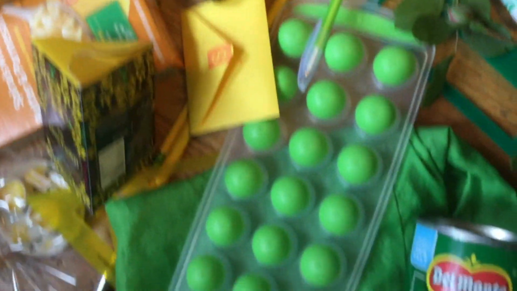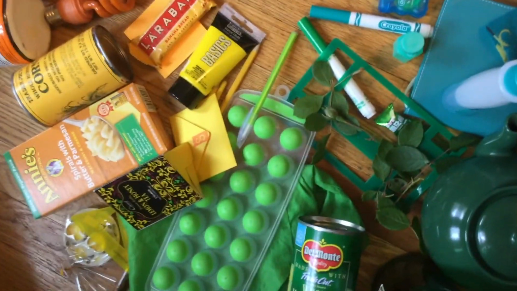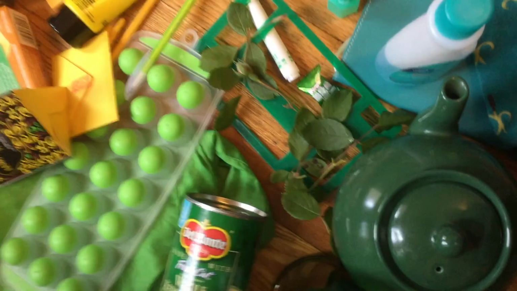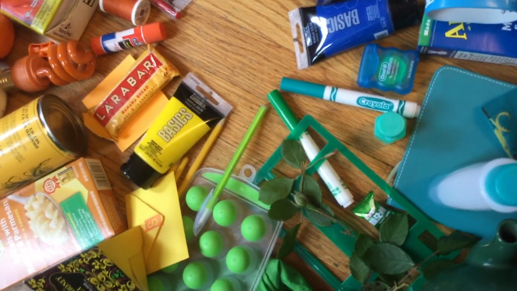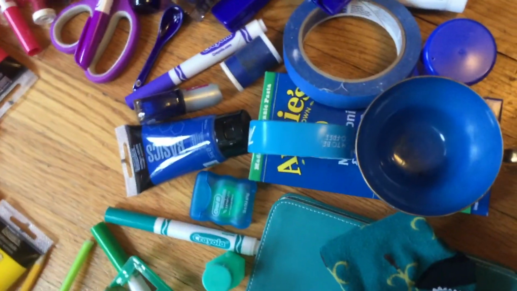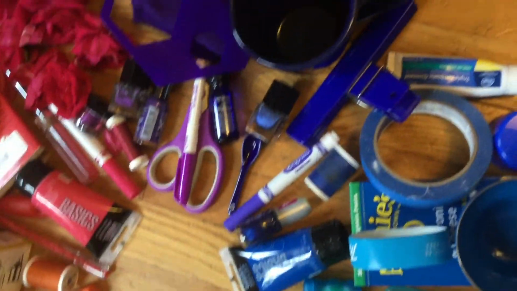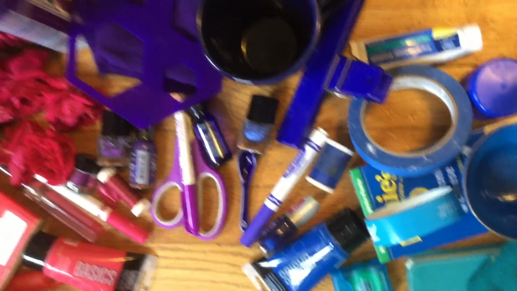Food items are really good, like I've got this can of corn, another can of corn. For some reason those are really good to use. And then other random things like a teapot. I've got a bottle that's green. I did add some leaves from my roses, and other types of things. Socks, I said food items, but also clothing items. I have a t-shirt over here and another pair of socks in the violet section, so that can definitely be a good thing to look for.